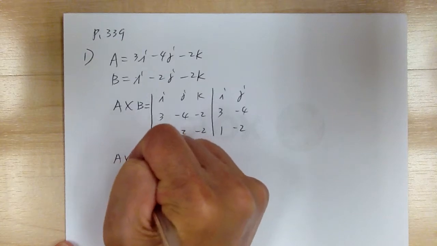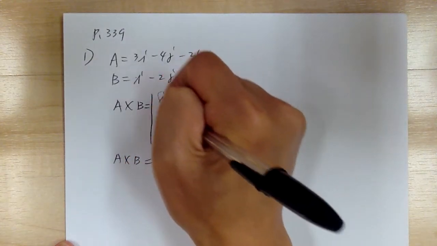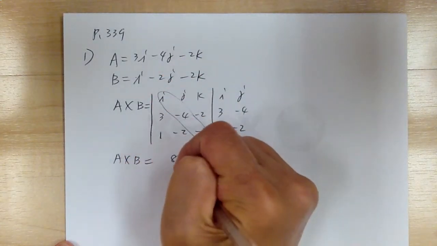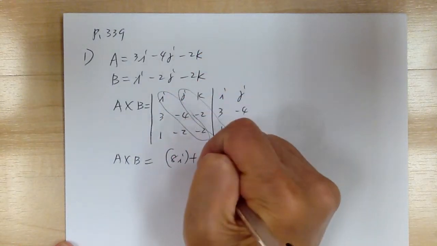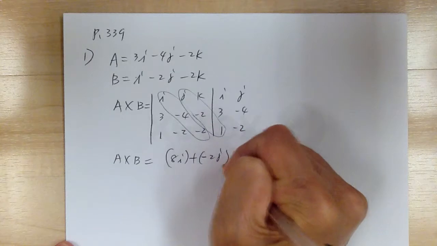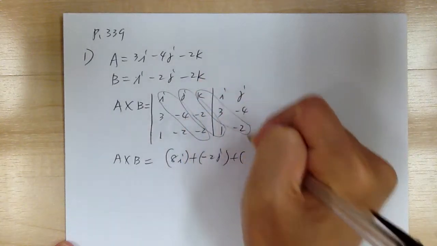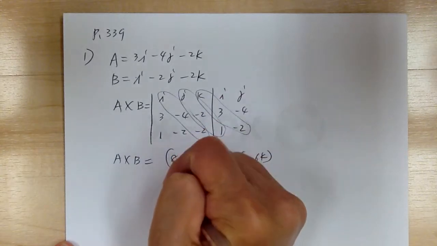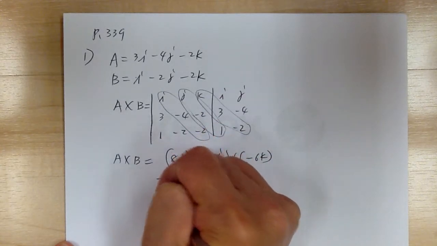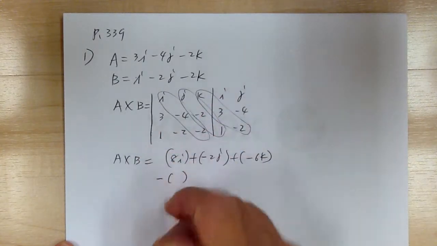So A cross B is equal to, you do the diagonal, so it would be 8i plus negative 2j plus negative 6k. I kind of like to go below so I can line up the i, j, and k. And the ones you go in the opposite direction are always minus.